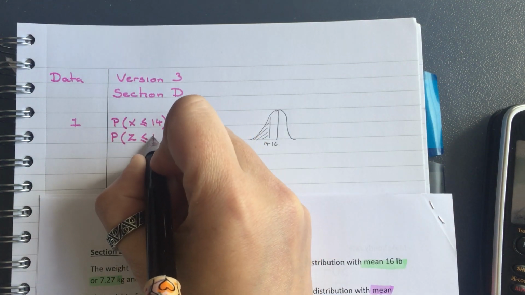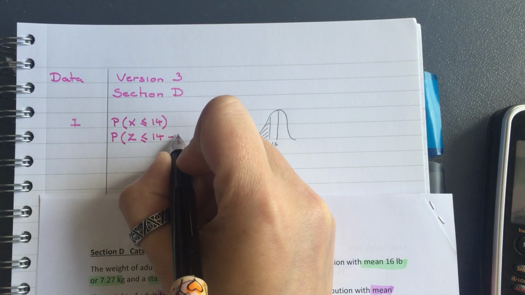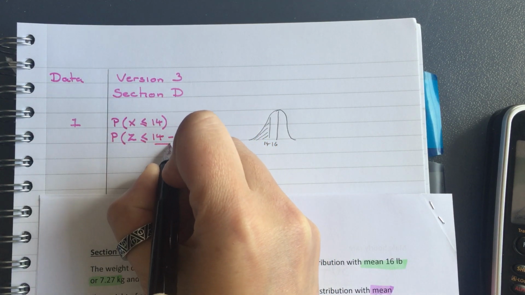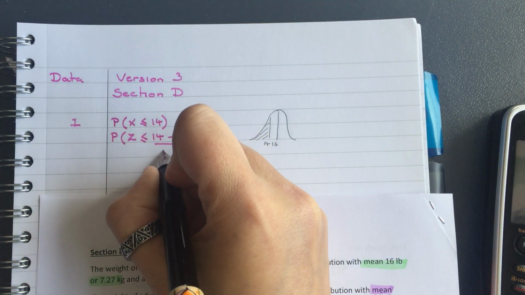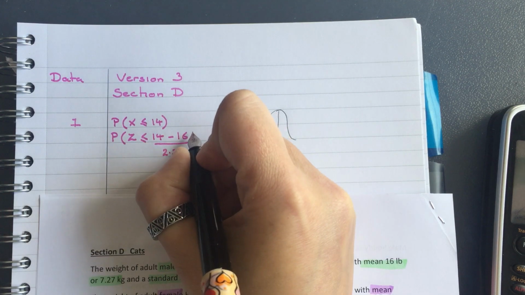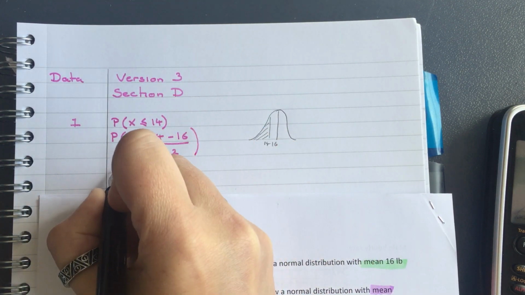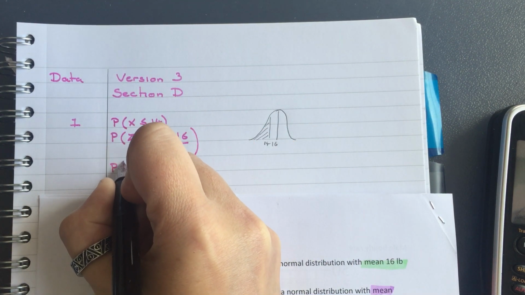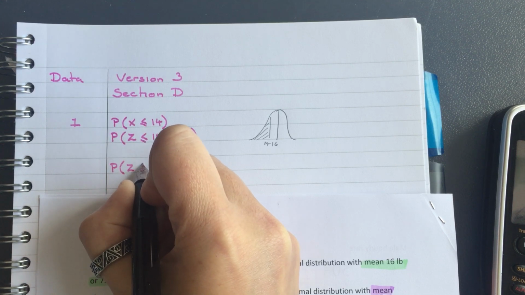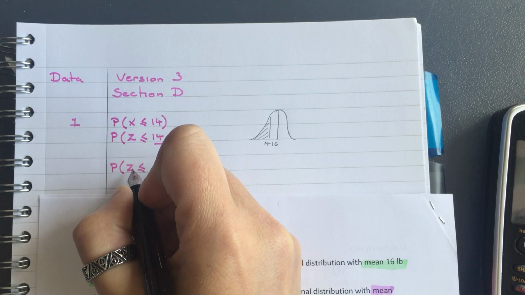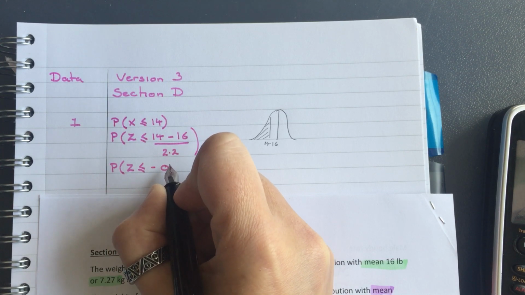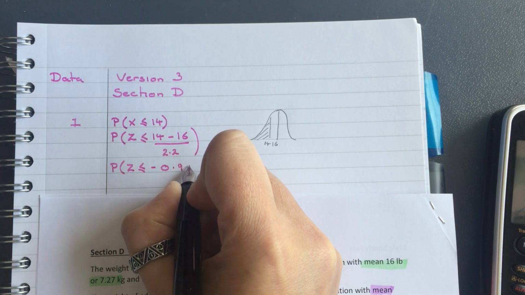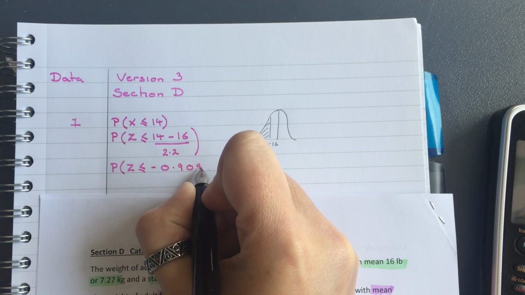We've got our value of X, minus our value of the mean, divided by our standard deviation in pounds, which is 2.2. So that's the probability that Z is less than or equal to minus 0.9091.